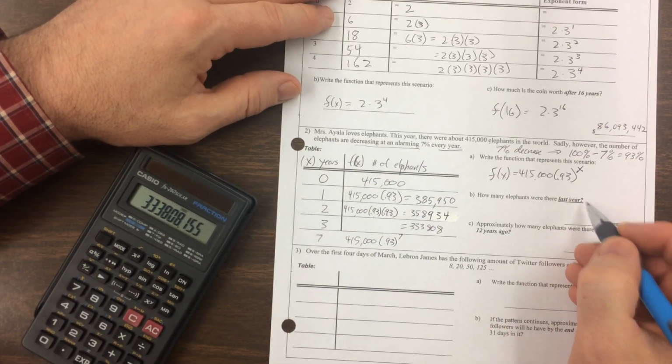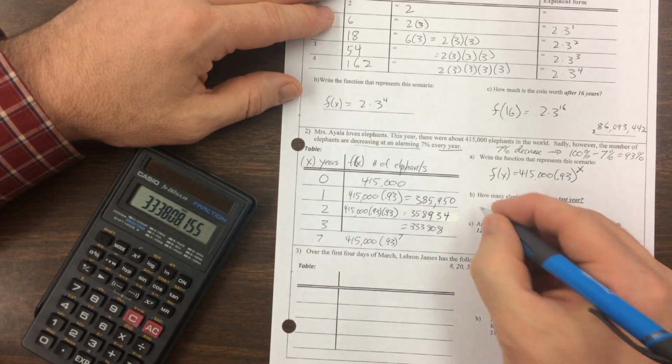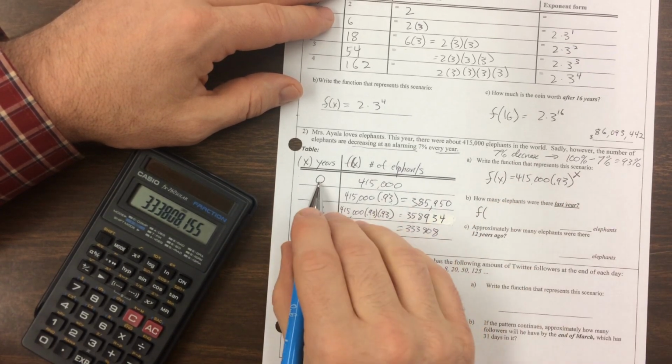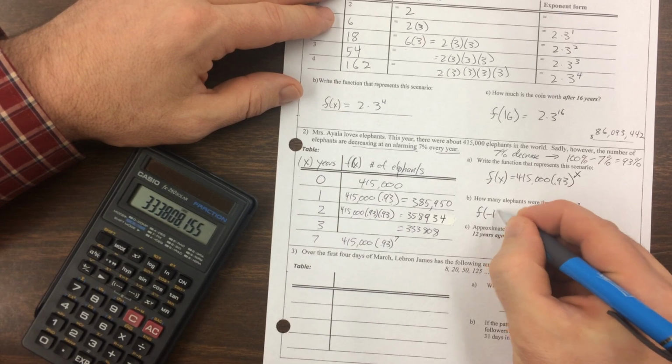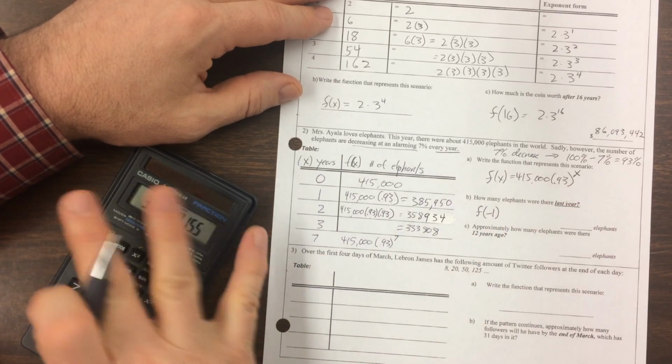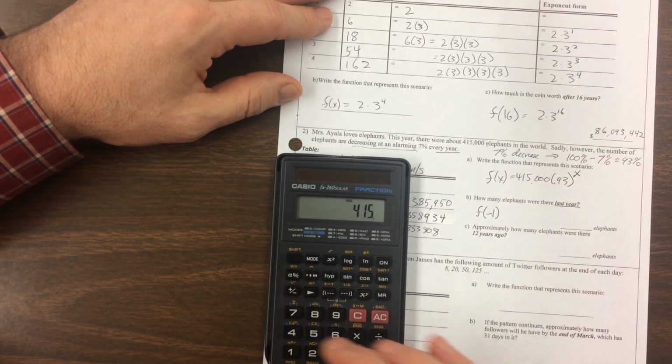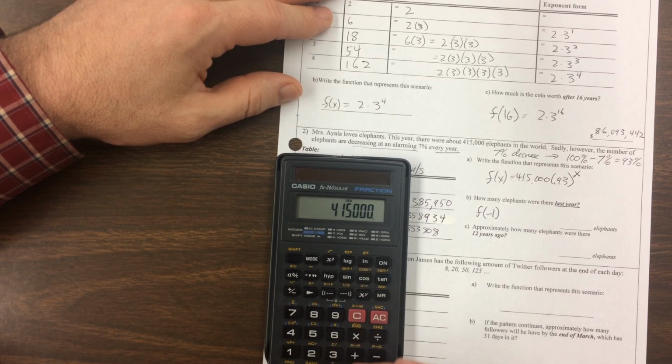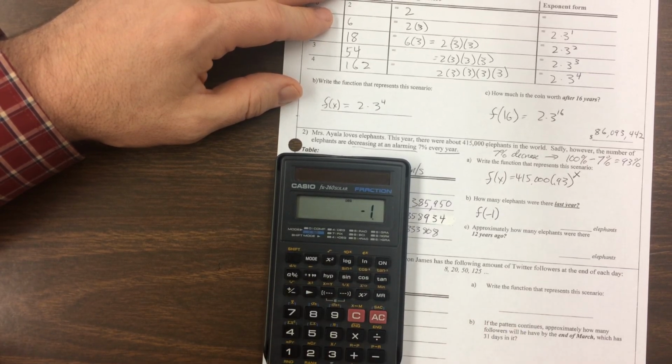How many elephants were there last year? Well, we're looking at f of not 0 this year, but last year, -1. So that's 415,000 times 0.93 to the negative 1.